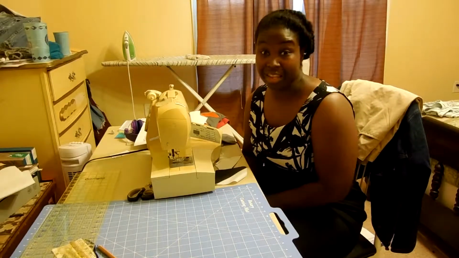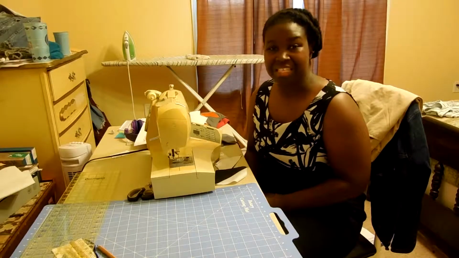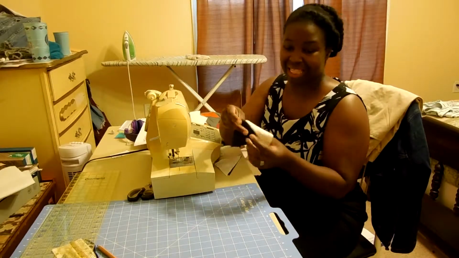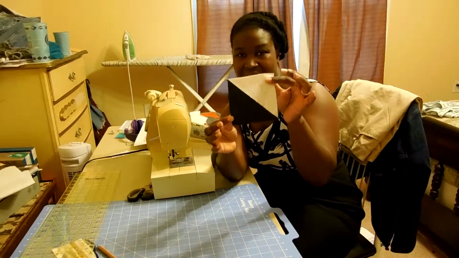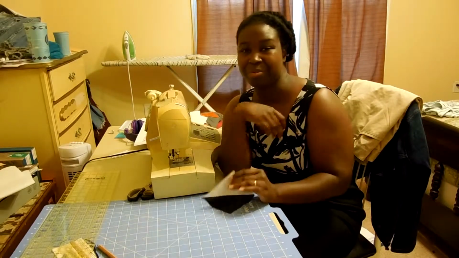Today we're going to be talking a little bit about the half square triangle. So if you want to figure out how to create this design using the half square triangle, please stay tuned.